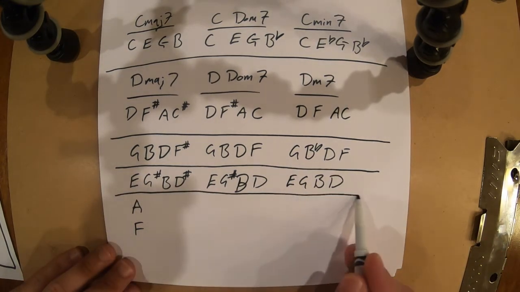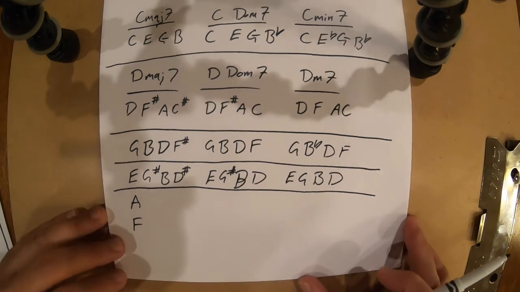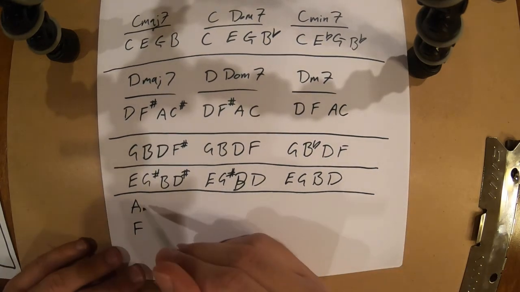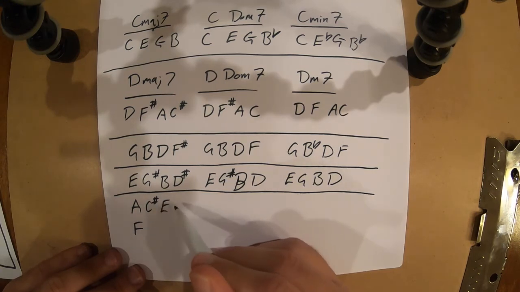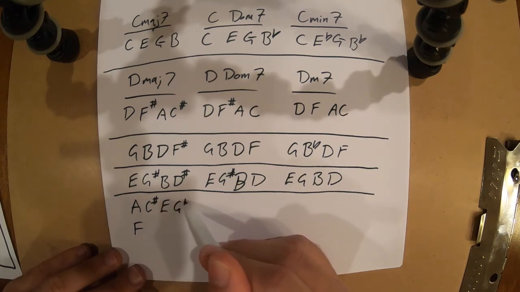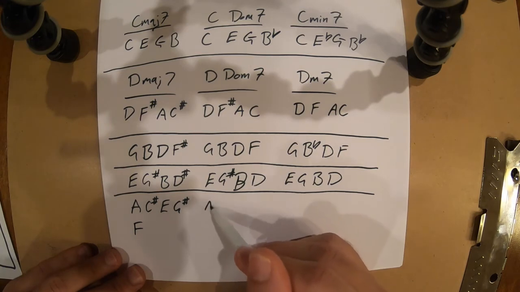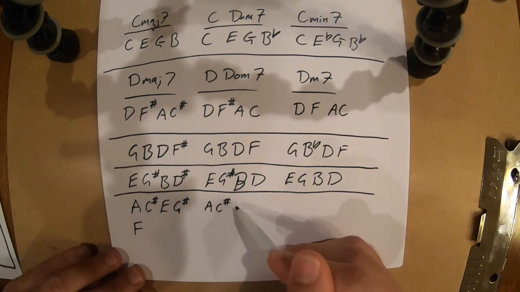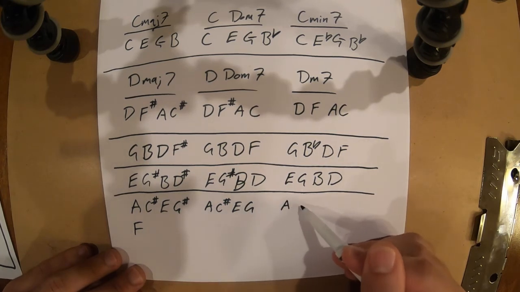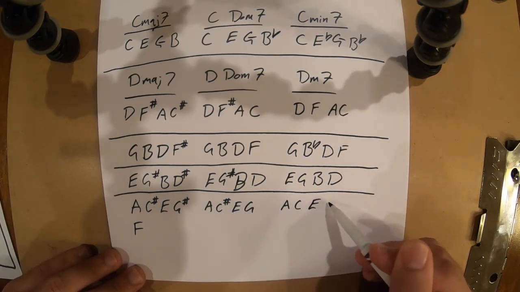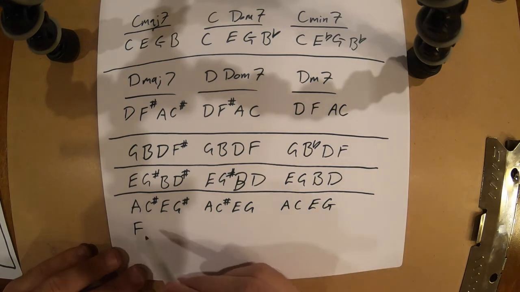All right, here's the A's. Go ahead and pause the video if you think you can do it by yourself. A, C sharp, E, G sharp. A, C sharp, E, G. A, C, E, G.